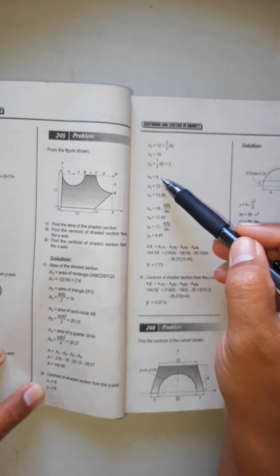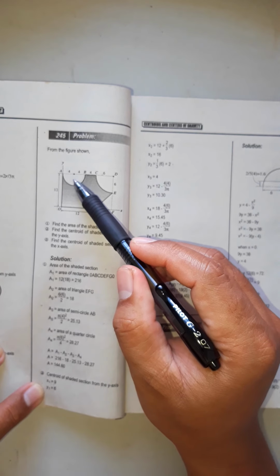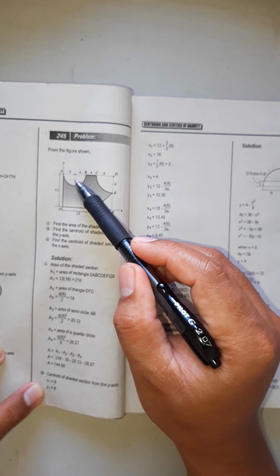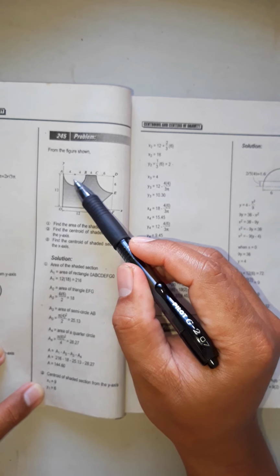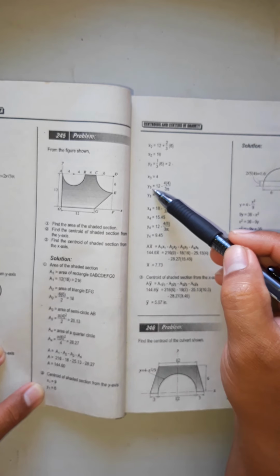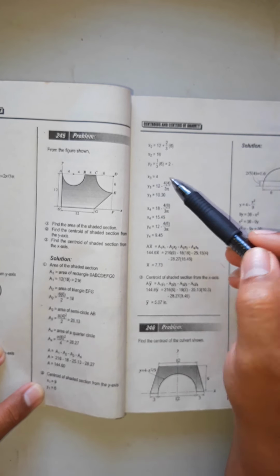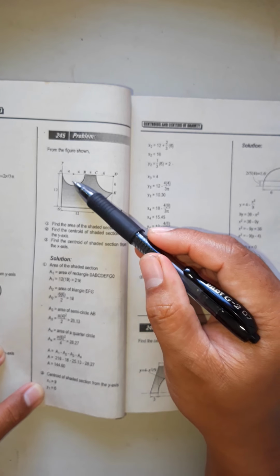The x sub 3 is 1, so the x component from the y-axis is 4. Sorry, 4. The y sub 3, from here to here.